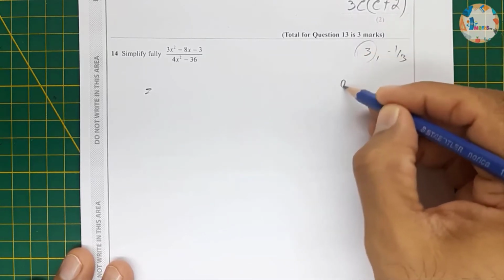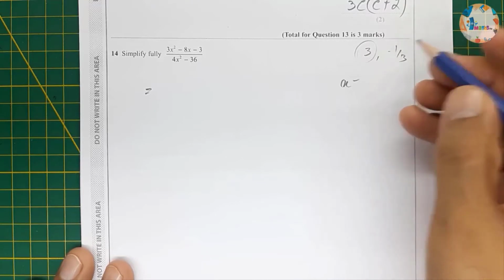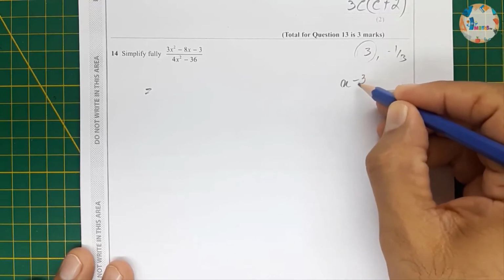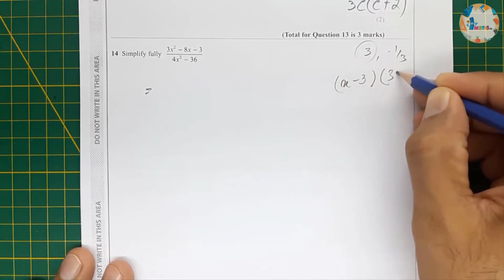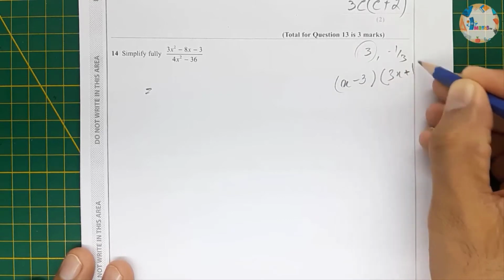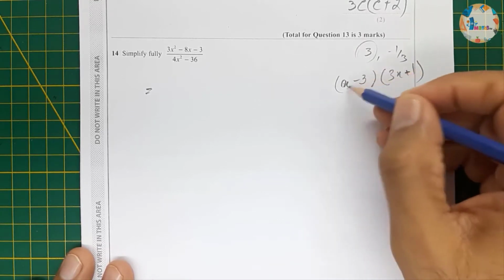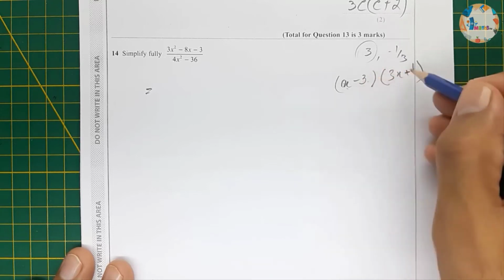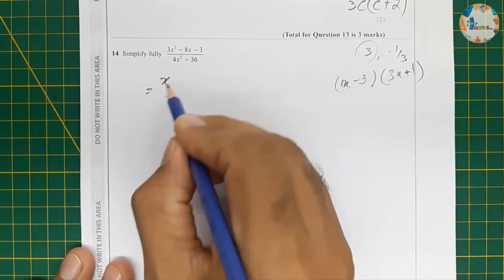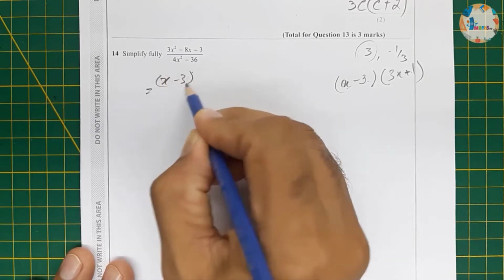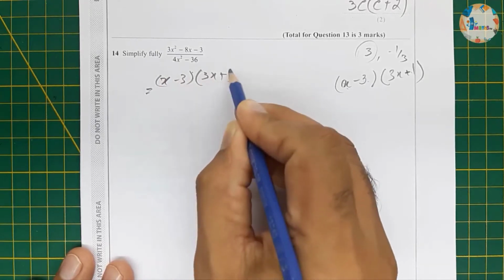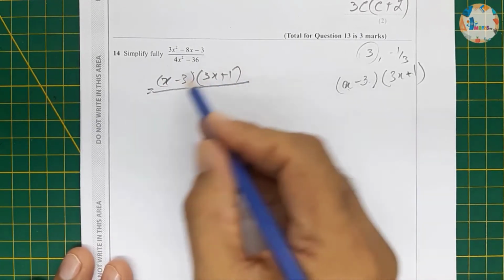So our values will be x minus 3 and 3x plus 1. If we multiply, this will be 3x square, then x and minus 9x and minus 3. So these will be the factors, x minus 3 and 3x plus 1. Hopefully you understand this. This is the easiest way.